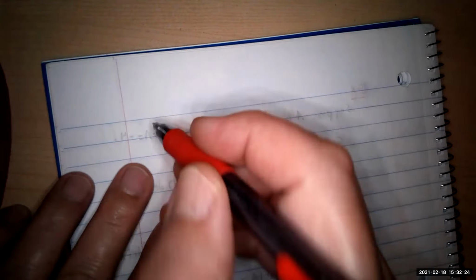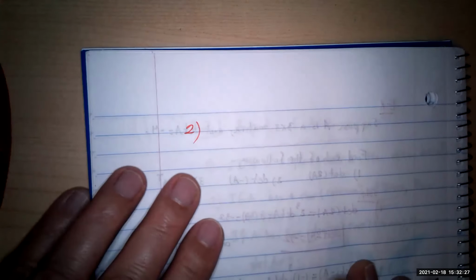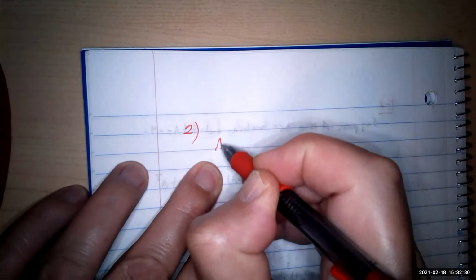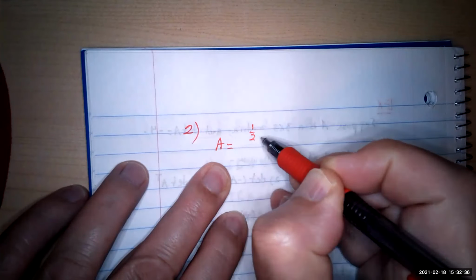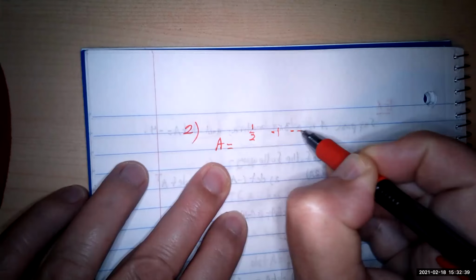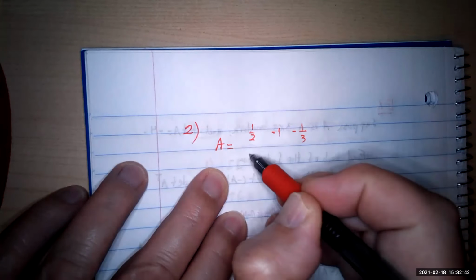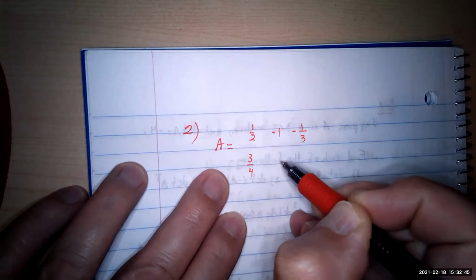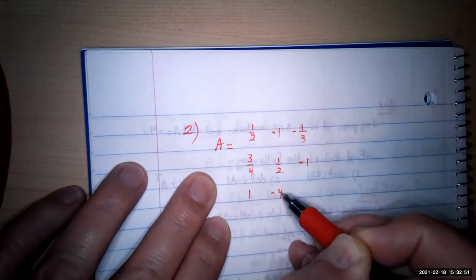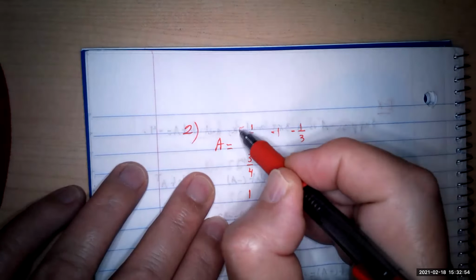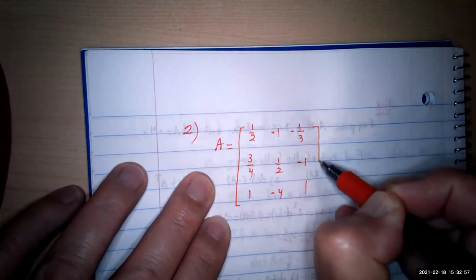We are going to check these properties in one or two questions on the test. I already gave you the first one. This is the second one. So what is going to be this one? Look at this matrix. The matrix A is equal to, it's a 3 by 3, so it's going to be 1/2, and this is a -1, minus 1/3, and that's going to be 3/4, and this is going to be 1/2, and this is a -1, and I have one, -4 and 1. So you want to find the determinant of this matrix.